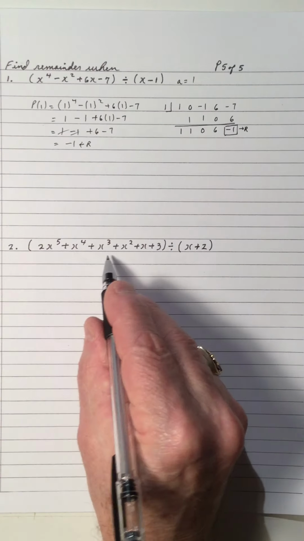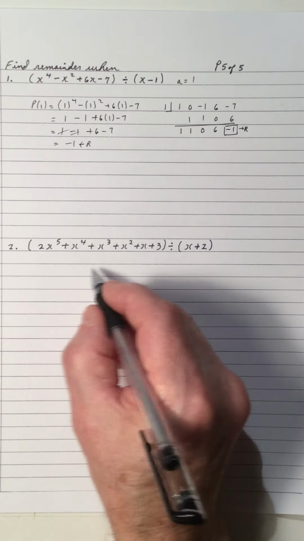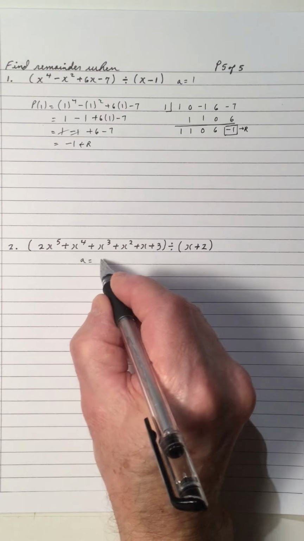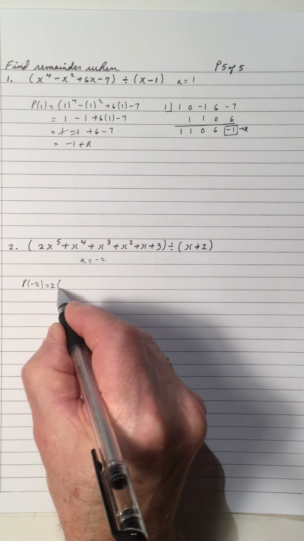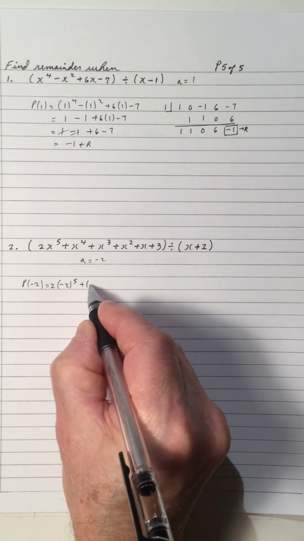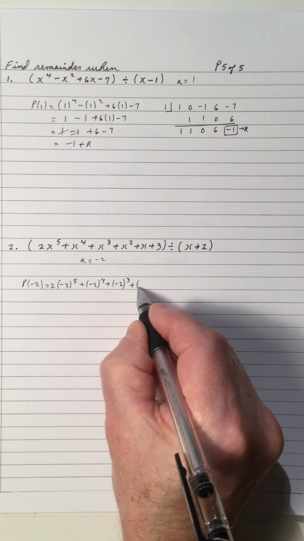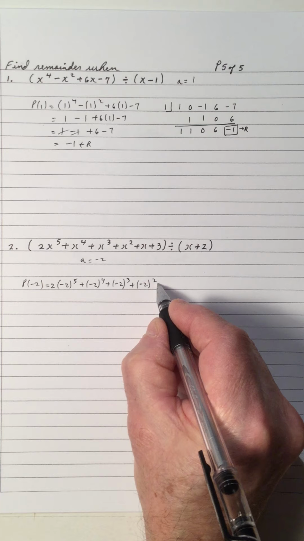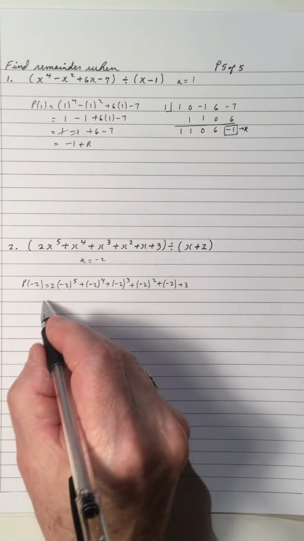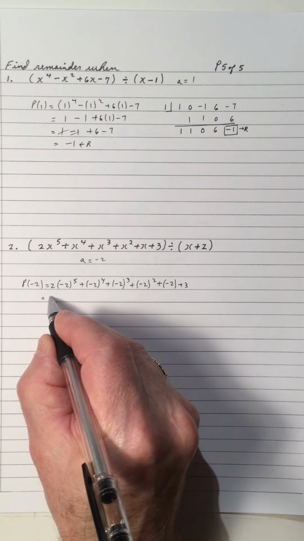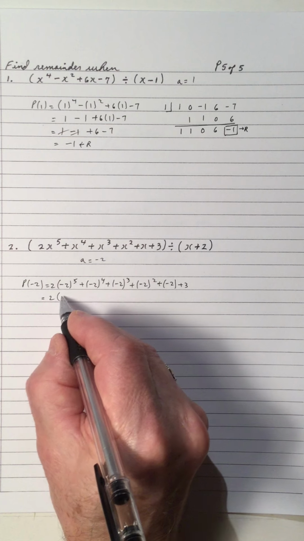And number 2, we got a long division here. I would not want to do this long division. Let's do it very quickly by saying that A is negative 2. So even when I do the P of negative 2, watch, I'm subbing negative 2 in. So you can see subbing negative 2 in for this one. There it is. Now I'm going to work this out. So the negative 2 to the 5th power is 2 times 2 is 4, 8, 16, 32.